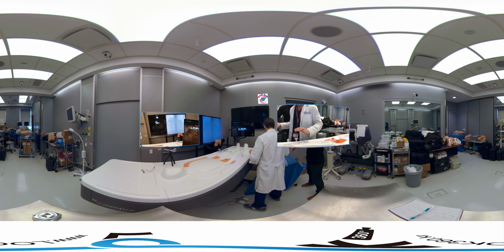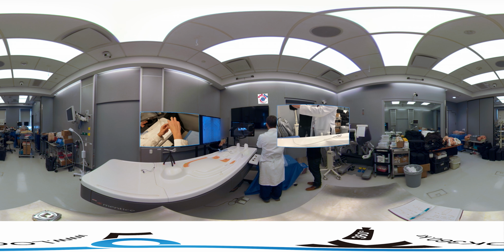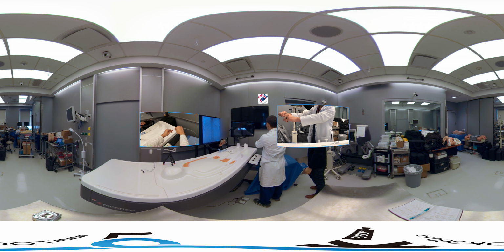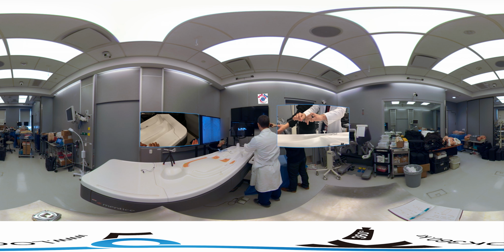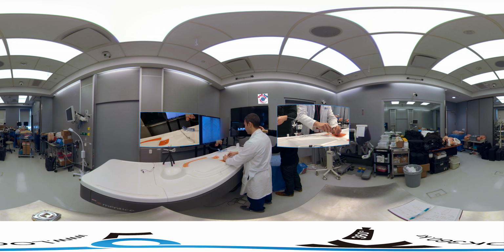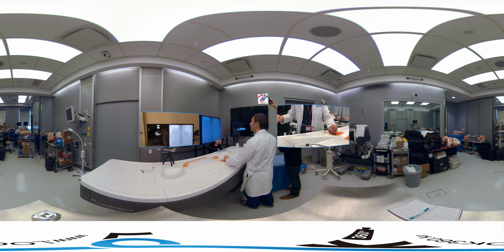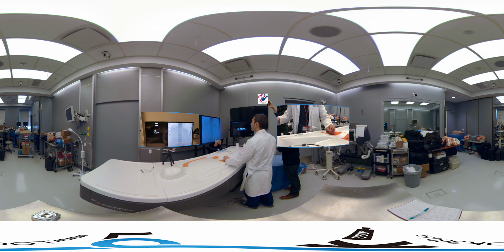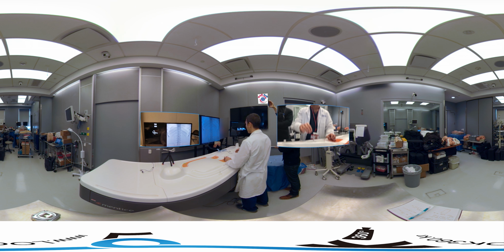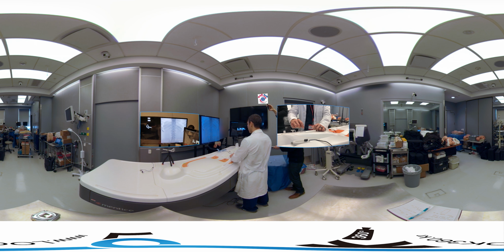Next, over the wire, we're going to load our sheath, as I mentioned. And the sheath will come over the wire, and then we'll run the sheath up the wire. The machine should recognize it, and when it does, it'll light up, and then we'll run it over the wire up to the level of maybe L4, so that we can see some of the inflow from the other side, as well as get a nice picture of the IVC. So now we can remove the wire.